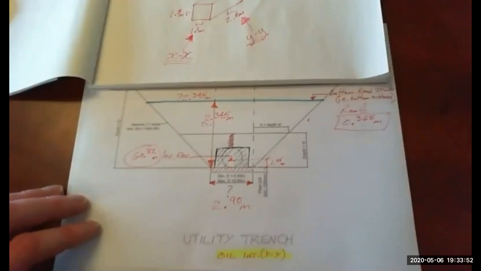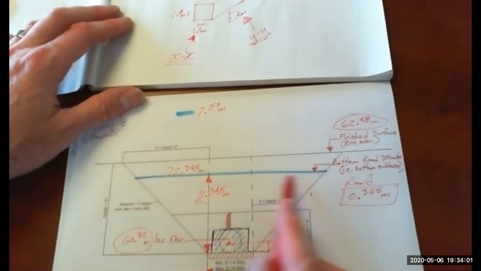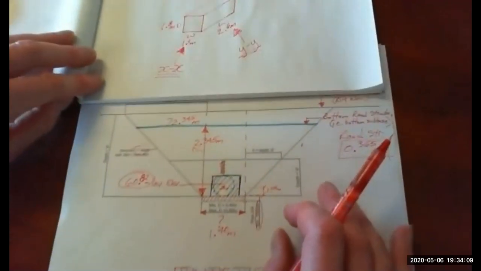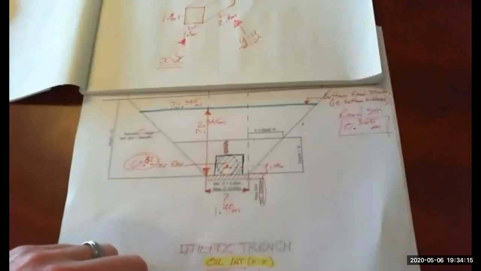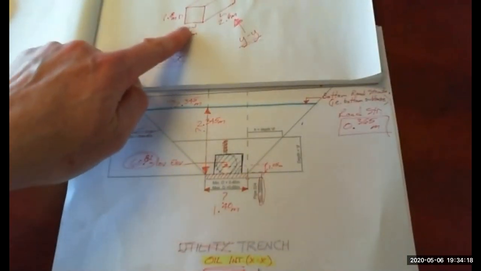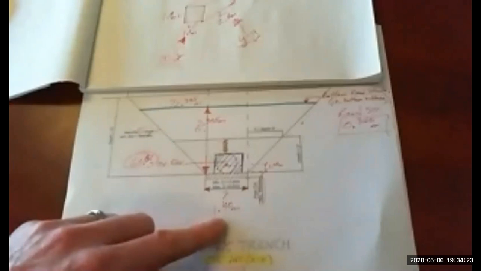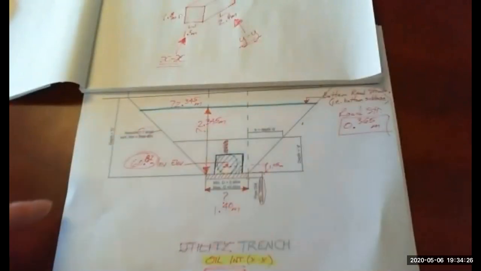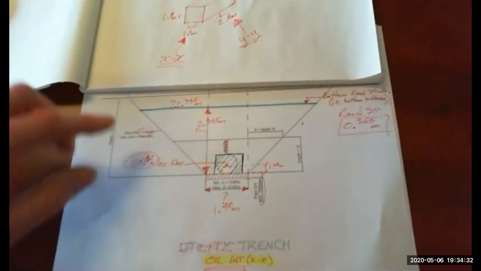So if I add those numbers together, that's 7.59. So 7.59 meters is the length of that line. So in the other direction, we're X, so we're looking that way now. The length of that blue line is 2.345 plus 1.4 plus another 2.345. So that's 6.09.